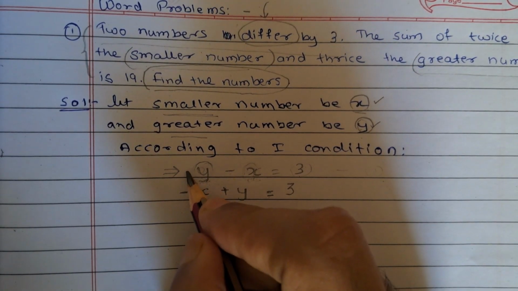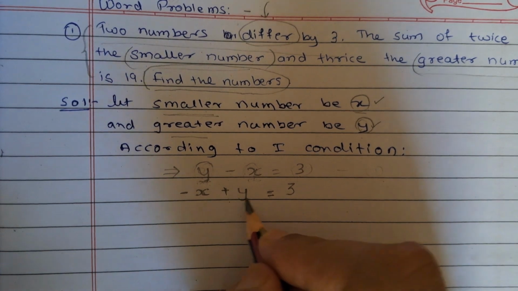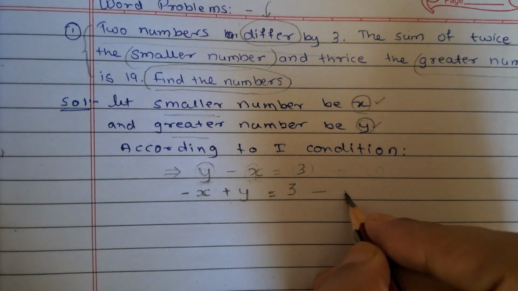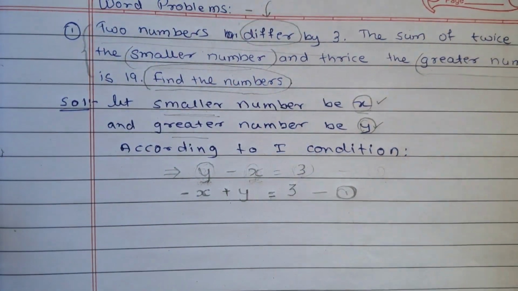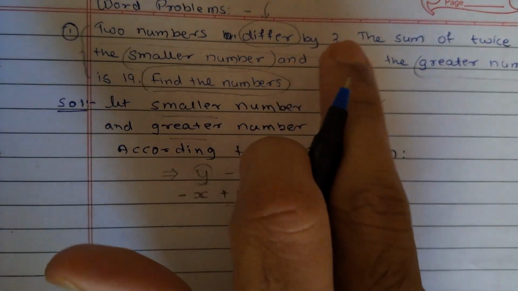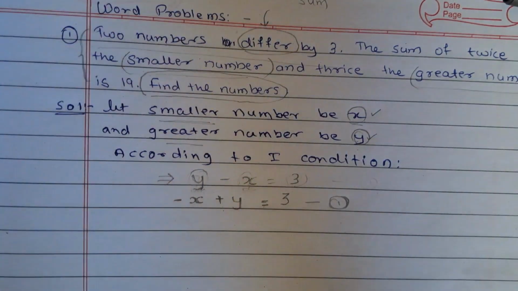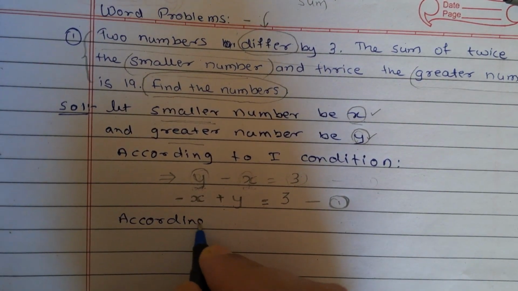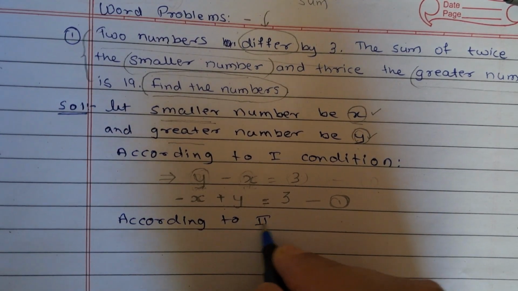But what is the sign of y? Positive. So I will just keep positive y behind and the remaining parts as it is. So this is my equation number 1. Now I will have some other condition mentioned over here in the second line. So before moving into that, let me write according to second condition.